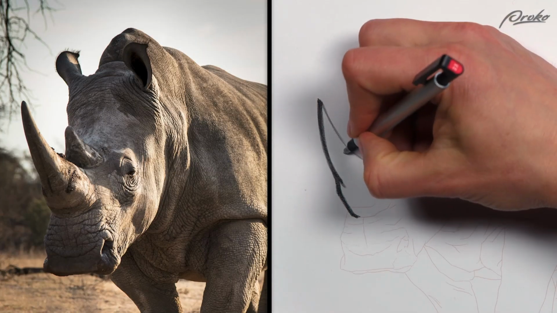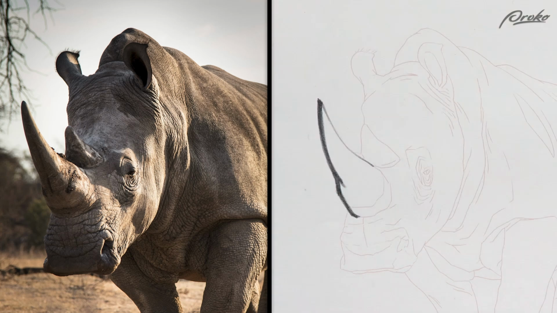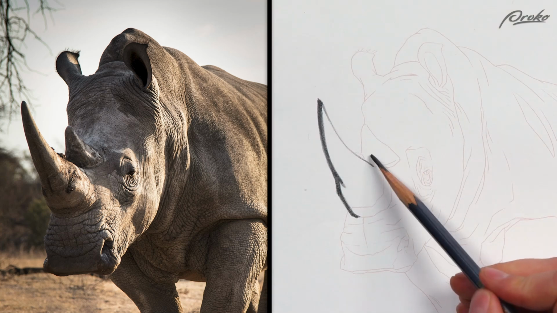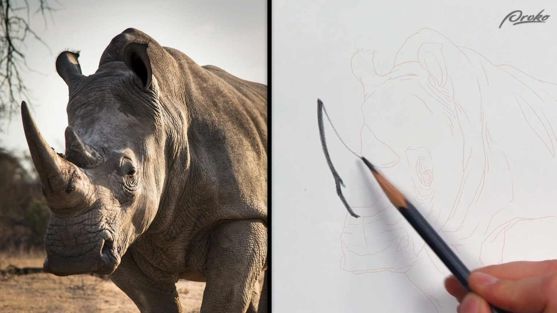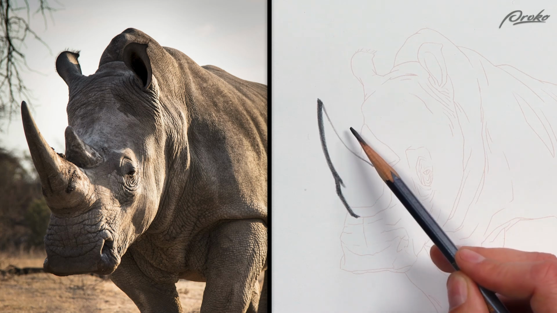We can still decide, like, you're the artist, you can choose what you do here, but when you look at it, you definitely feel like this area deserves a thicker line than this area, where the light of the horn kind of gets lost into the light of the sky.